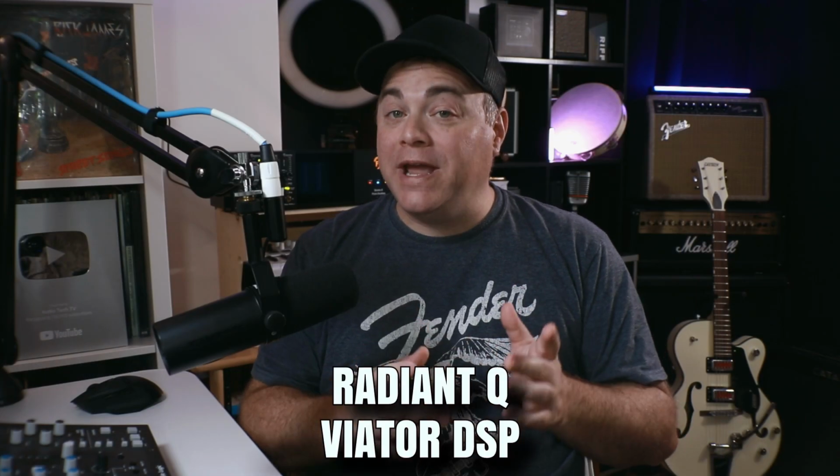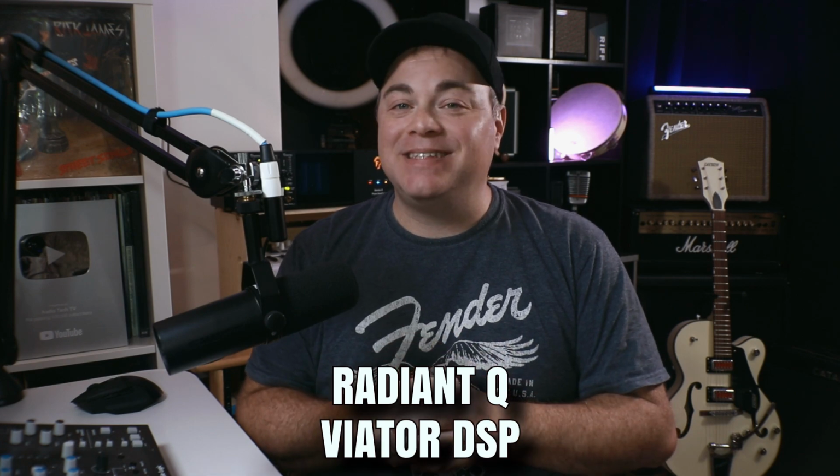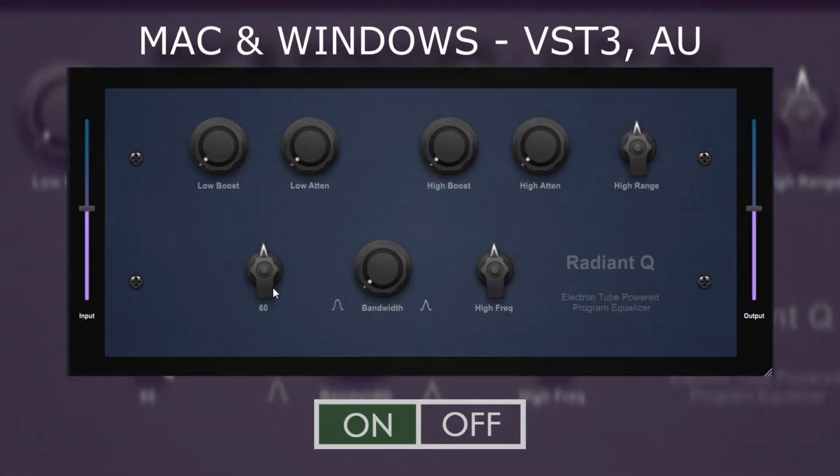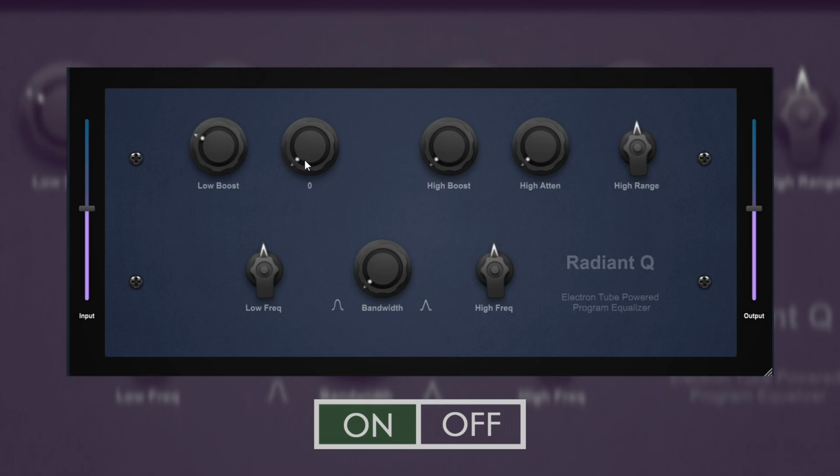Next up, we have Radiant Q from Viator DSP. From the looks of this one, you can tell that it's going for that Pultec style. And if you read the description, it also strongly suggests that it's going for the Pultec style. But it never says that it's an emulation, but more of a tribute to. And this is cool because there's tons of Pultec emulations out there, so maybe this is something a little different. And if you're looking for a new vintage sounding EQ, give Radiant Q a try.